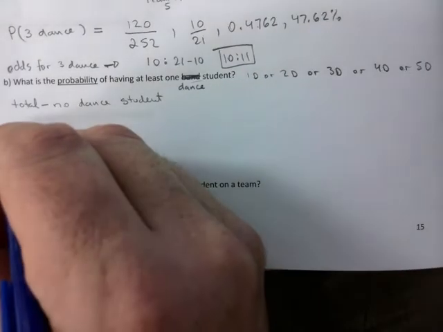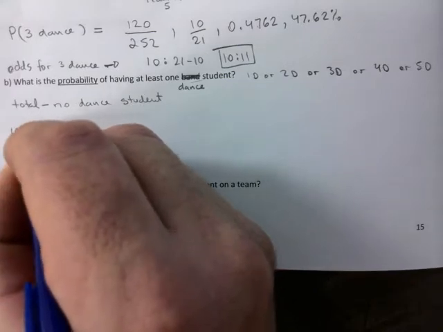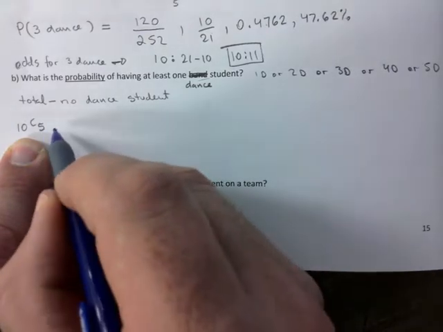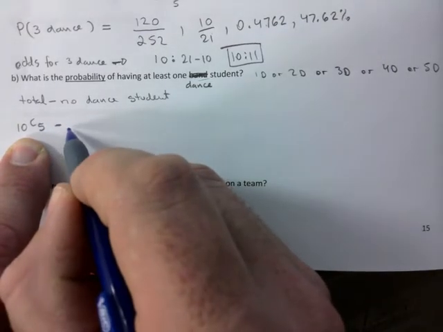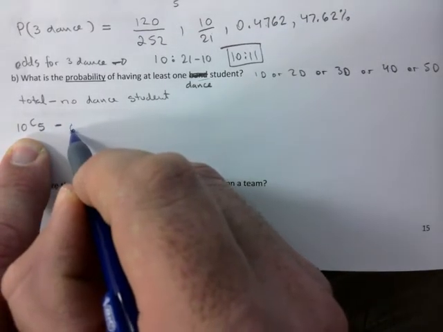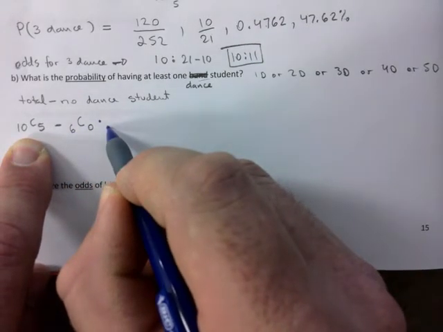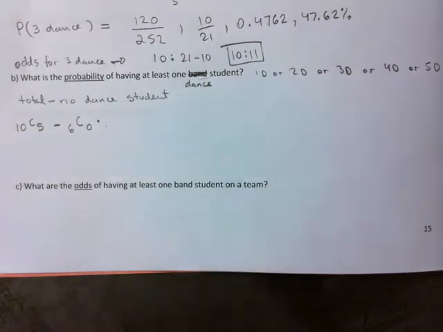So total is 10 choose 5. This is already determined way up in A, right? We did this minus no dance students. So we have from the 6 dance students, we're going to choose 0, and that means that it's still a problem, right?